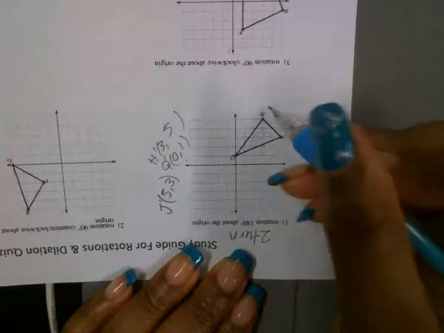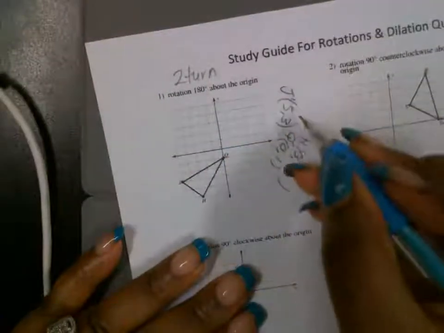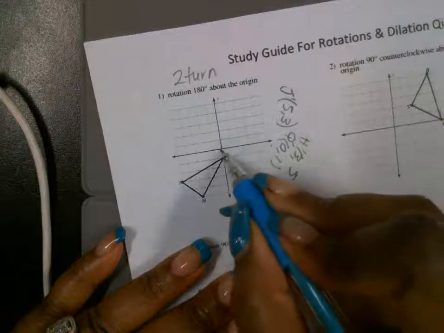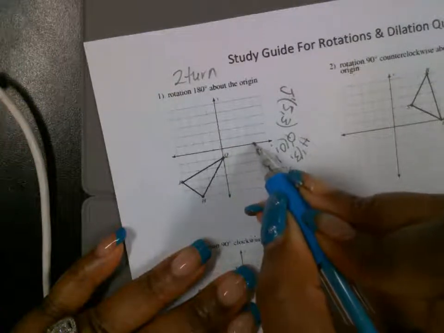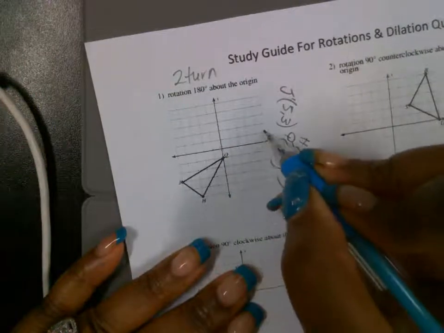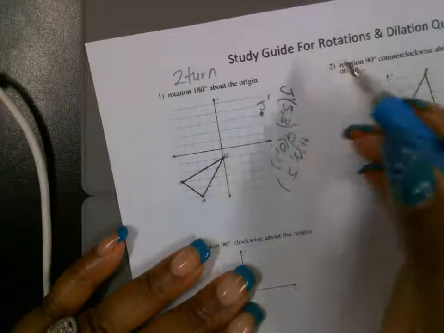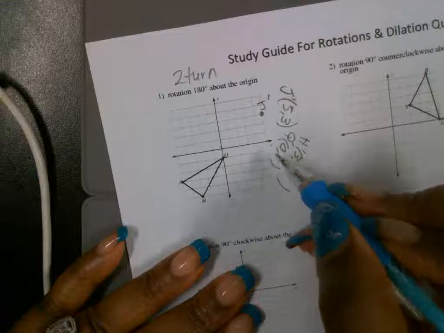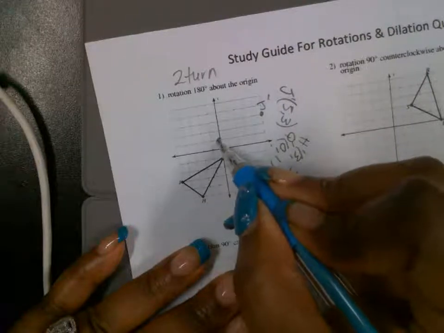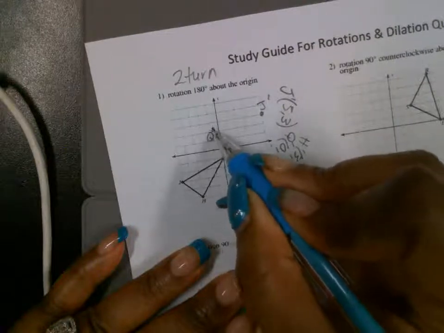All right. So now turn your paper back and graph these ordered pairs. J prime was 5, 1, 2, 3, 4, 5, and up 1, 2, 3. This is J prime. Q is 0 and 1. This is 0, go up 1. This is Q prime.